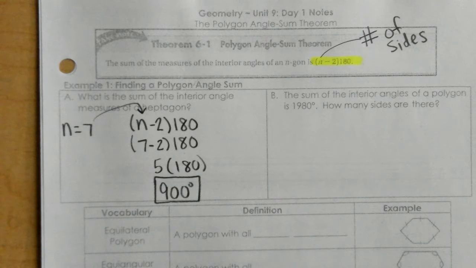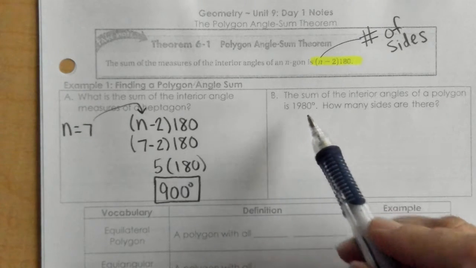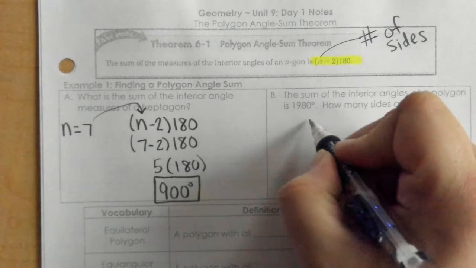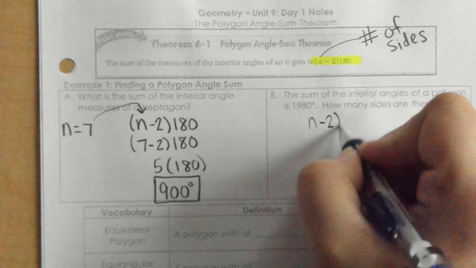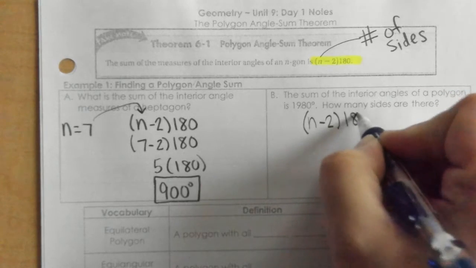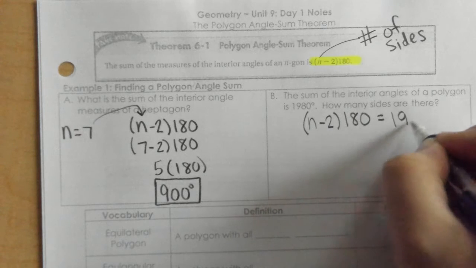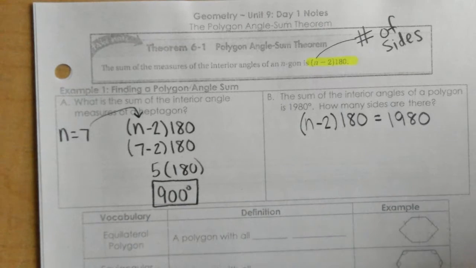In part B, the sum of the interior angles of a polygon we know is 1980 degrees. How many sides are there? So if we use our formula, n minus 2 times 180, we know that this equals 1980. So how do we go about finding n? Well, I would solve an equation.